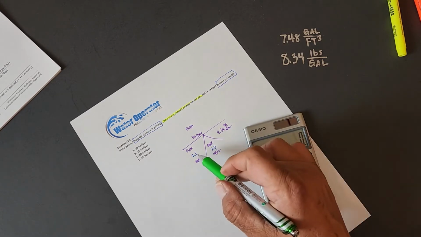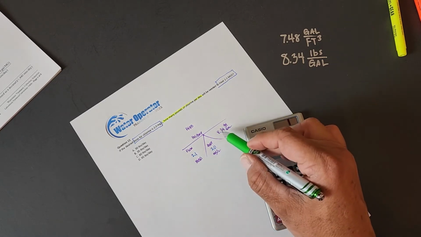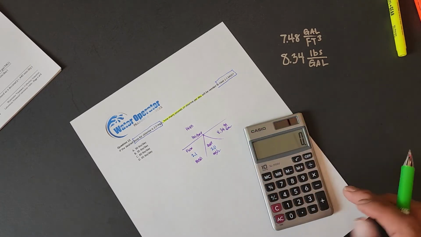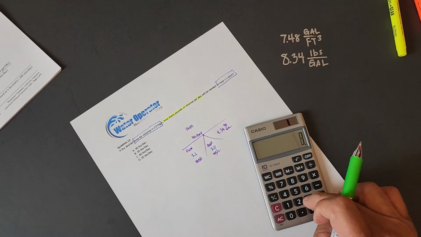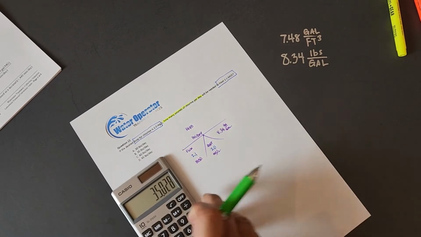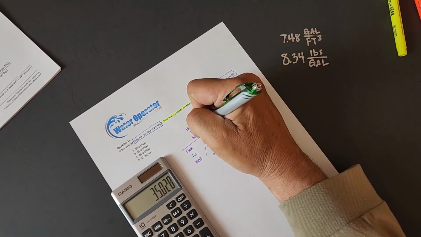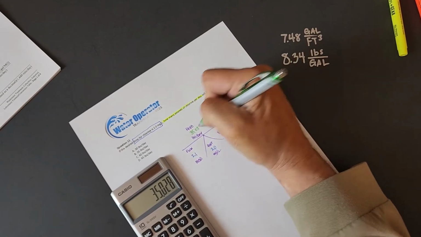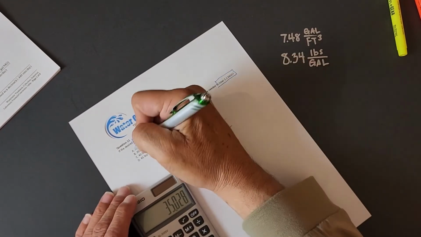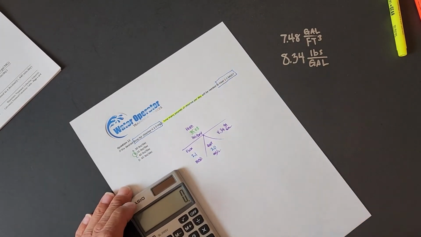Let's do the math. Flow multiplied by the dose, multiplied by 8.34 pounds per gallon. 2.1 times 2 times 8.34 gives us the feed in pounds per day, which is 35.03 pounds per day. The best answer is B.